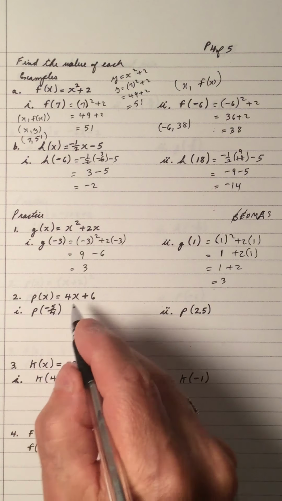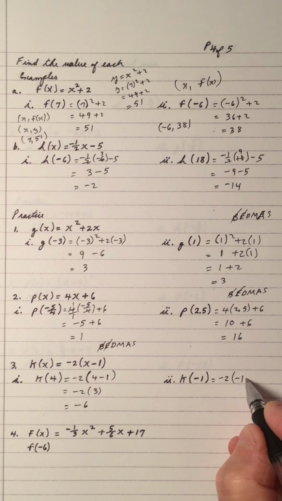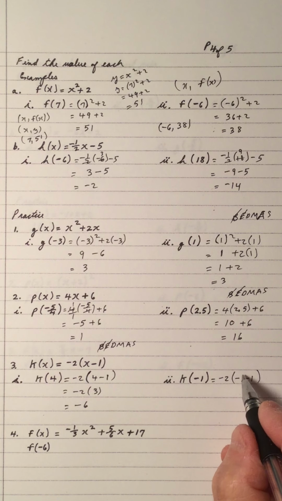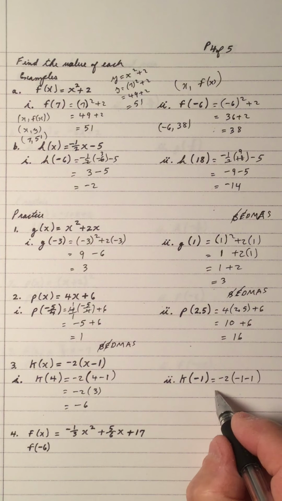I'm going to put a -1 in the place of x, so it's a -2. X is -1, so I put a -1 in the place of x. Again, I can put a bracket around that, but there's no need. And I have to do inside the bracket first. That's -1, subtract 1 is -2. Now I multiply to get the 4.